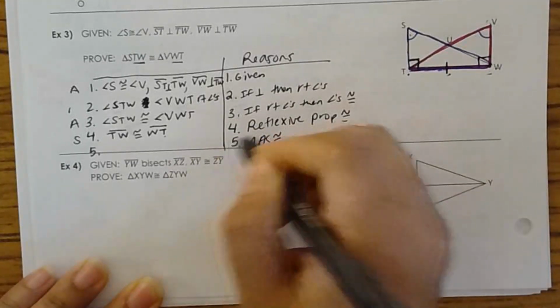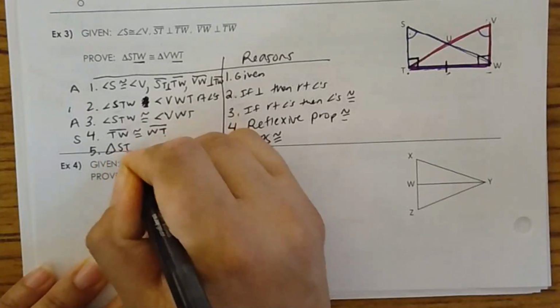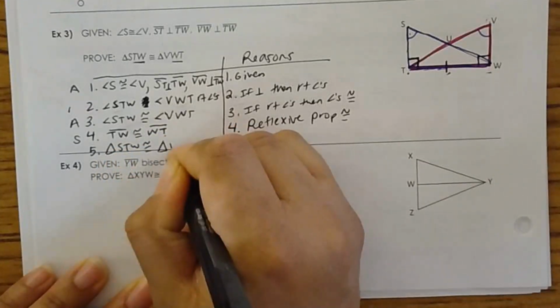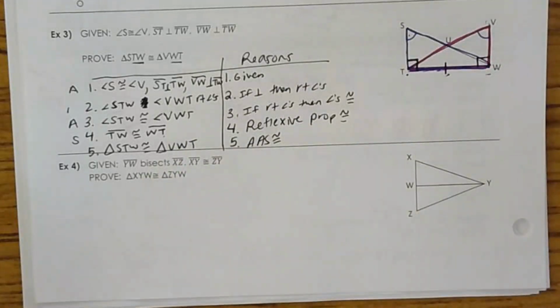And so then our final step is writing out the 2 triangles that are congruent. Okay, so we have STW with VWT. All right, and we just proved these 2 triangles congruent. Here's another one at the bottom.